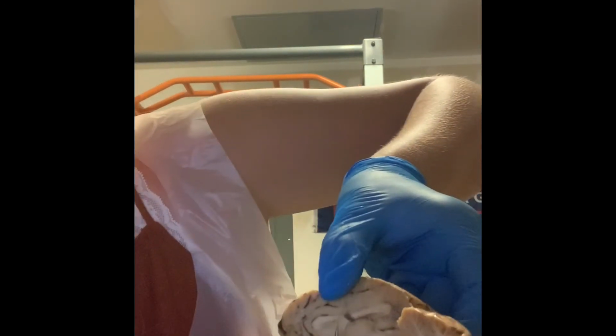Then we have the fourth ventricle, which I think is right, can you see? Right there. And its job is to protect the brain with a cushioning effect from any trauma. And it does that with the cerebrospinal fluid.